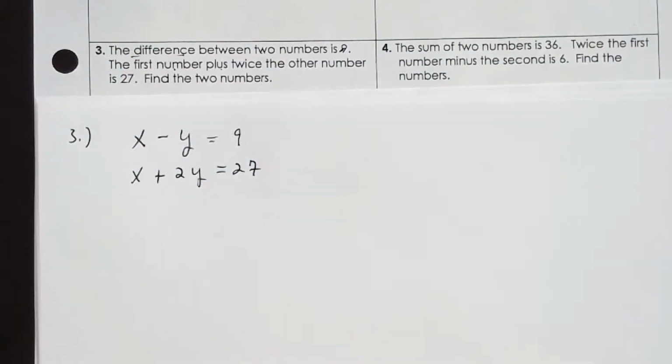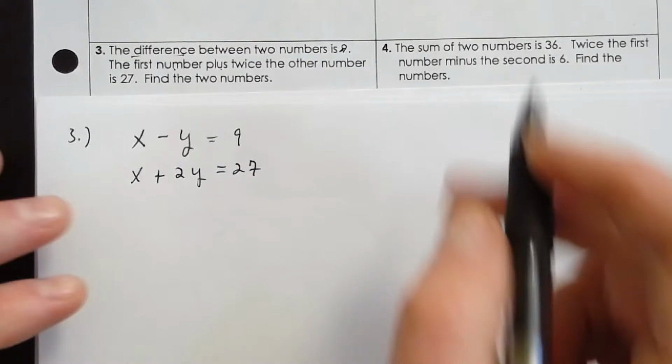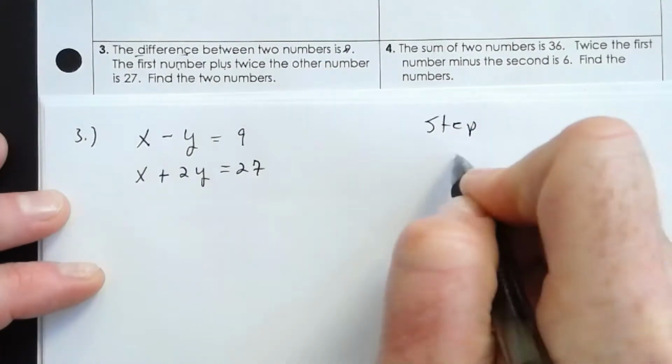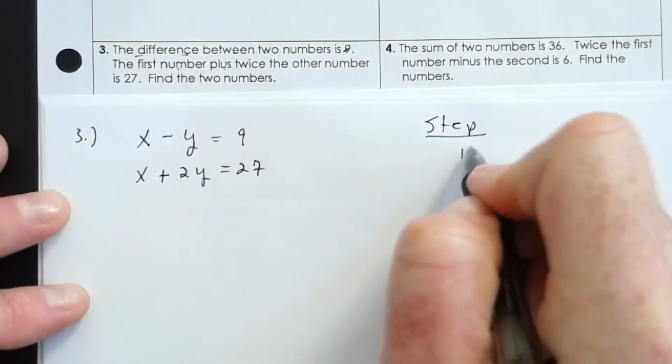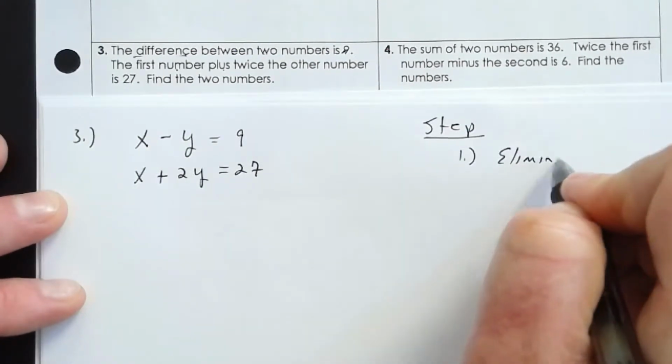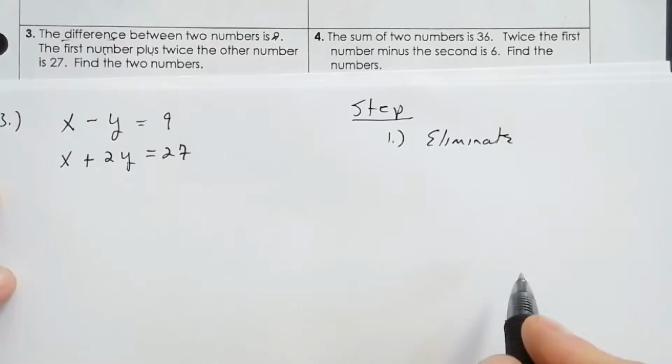So now we have our system, and we can play elimination. The elimination is not as straightforward as it was for the first two, though. So what are we going to do now? Which variable do we want to eliminate? Do you want to eliminate the y's or the x's? You can always eliminate either variable. Which one do we think might be the easier one?